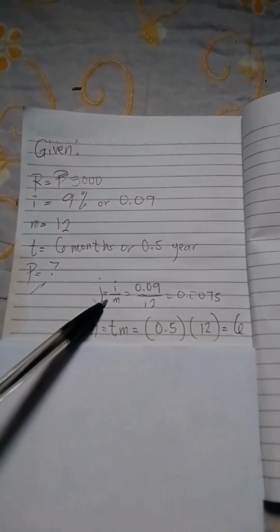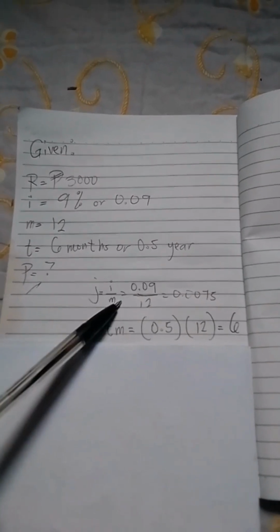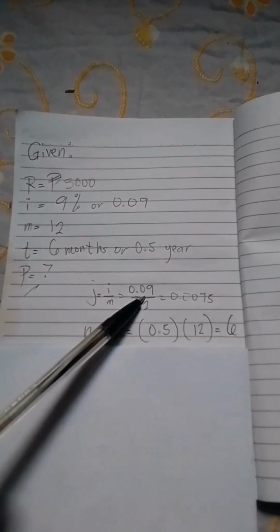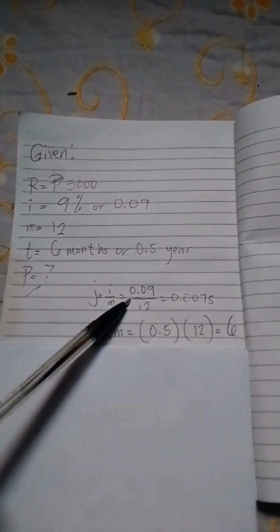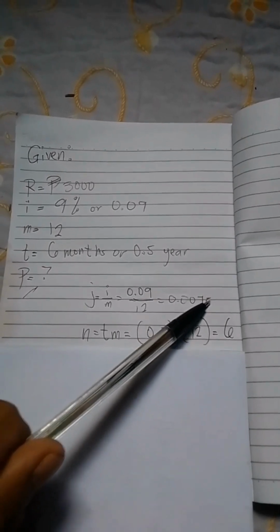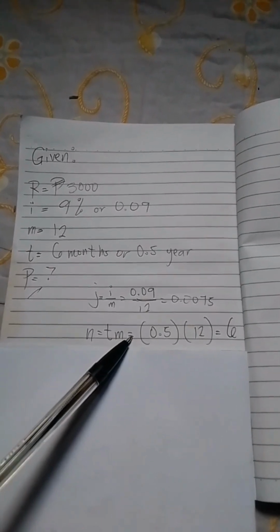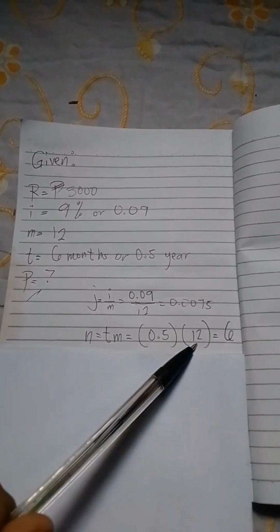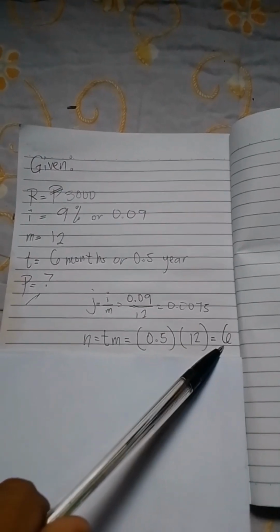j is equal to i over m, where i is equal to 0.09 and m is equal to 12. So let's divide 0.09 by 12. 0.09 divided by 12 is equal to 0.0075. n is equal to tm, where t is equal to 0.5 and m is equal to 12, which is 0.5 times 12. The result will be 6.